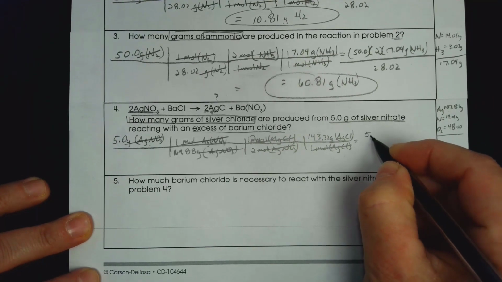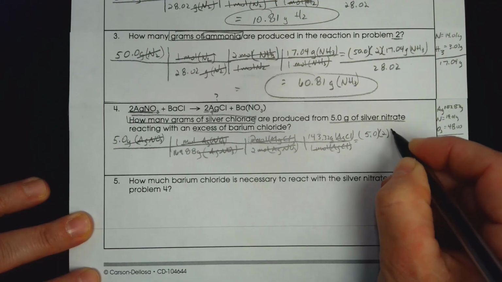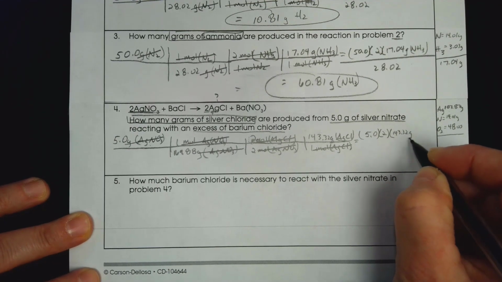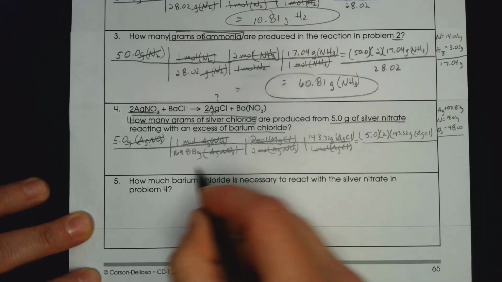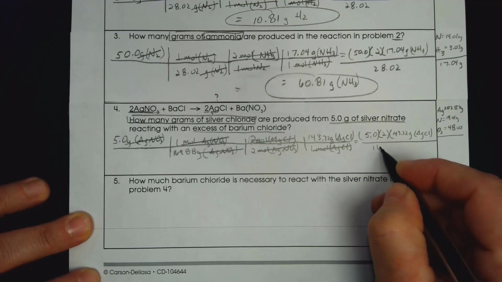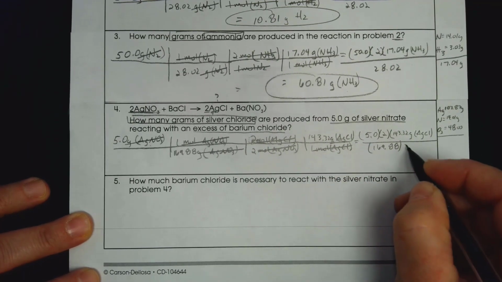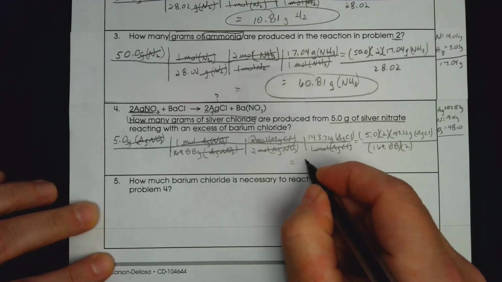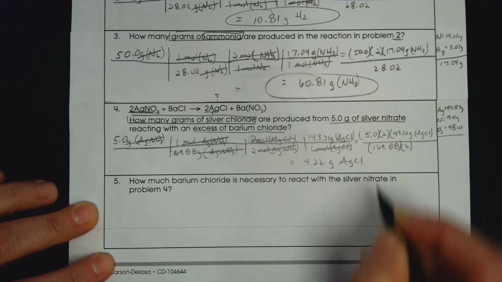I'm going to math this out with 5.0 times this 2 times this 143.32 grams of silver chloride, AgCl, over this number, 169.88, times that 2 right there. And if we crunch all the numbers and do all the math, we end up with 4.22 grams of silver chloride.